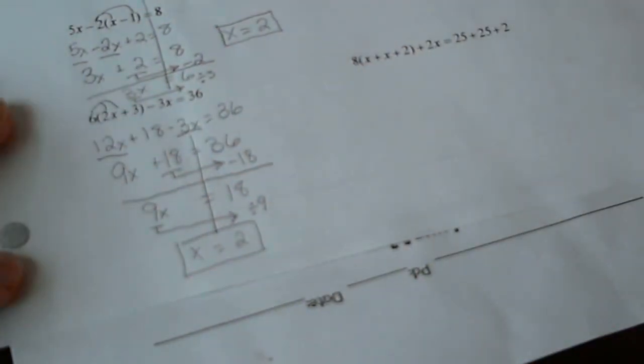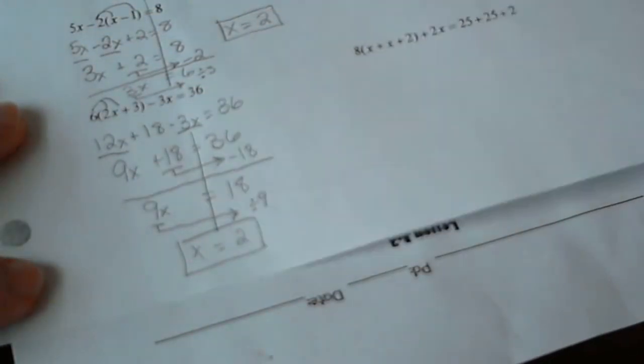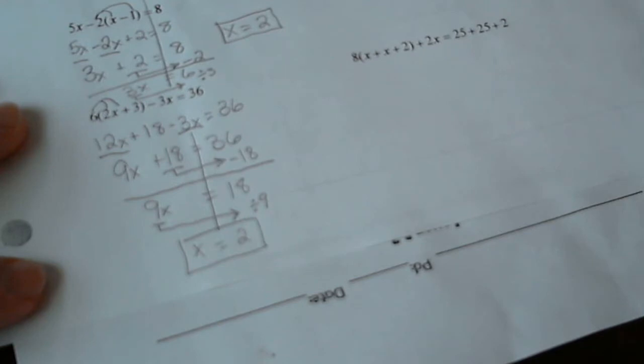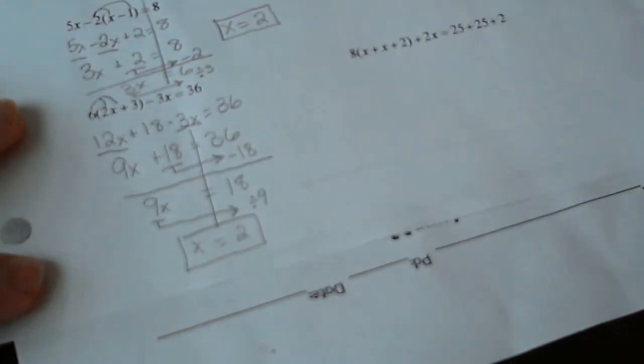Alright, we'll wrap this up in class by doing the other examples. If you have any questions, make sure you go back and rewatch this video and look at these sections that may have been confusing.